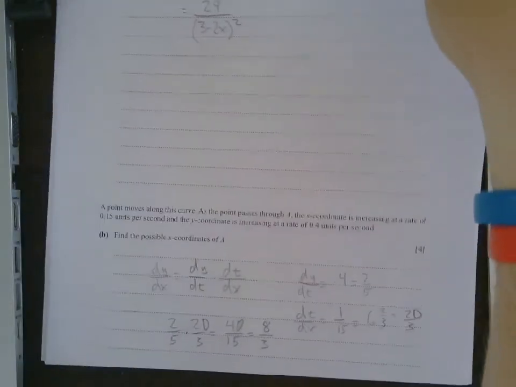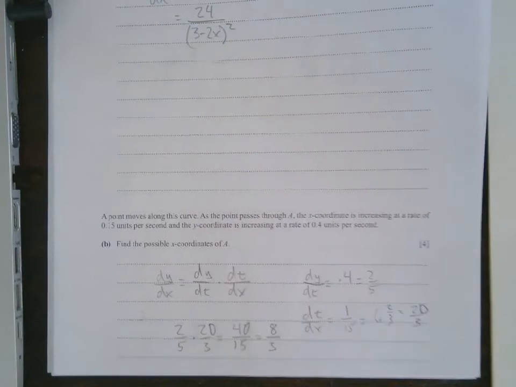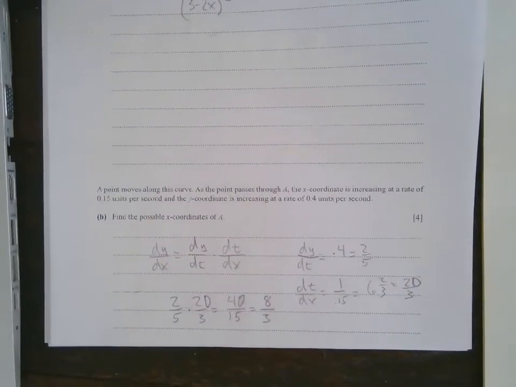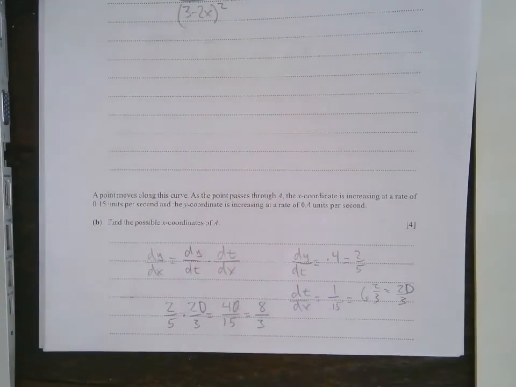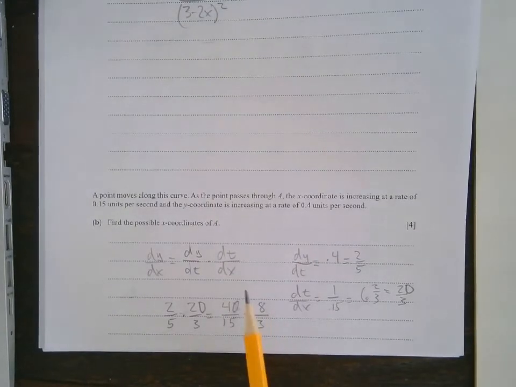Okay, so part B should remind you a little bit of parametric equations. The thing to remember here is we have what dy/dx is, and dy/dx is always equal to dy/dt over dx/dt, or an easier way to think about it in this case, it's equal to dy/dt times dt/dx, so those would cancel out, right?